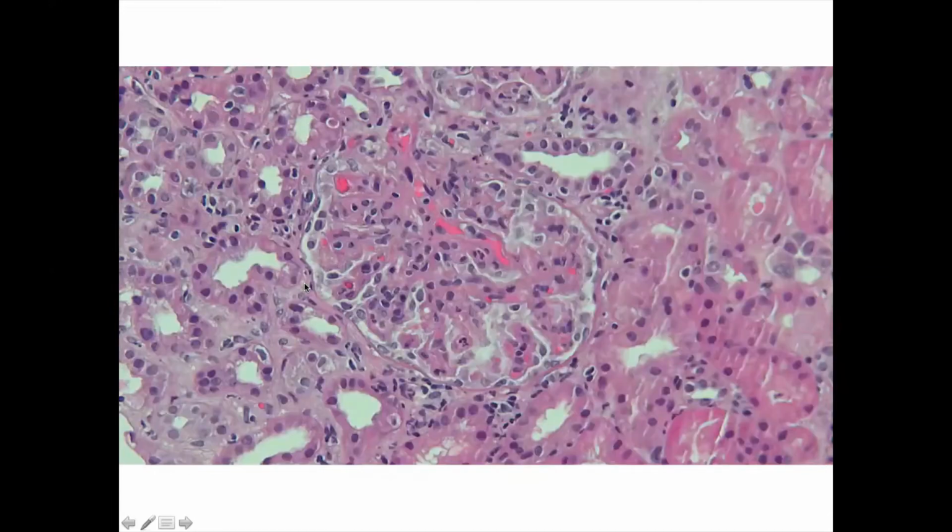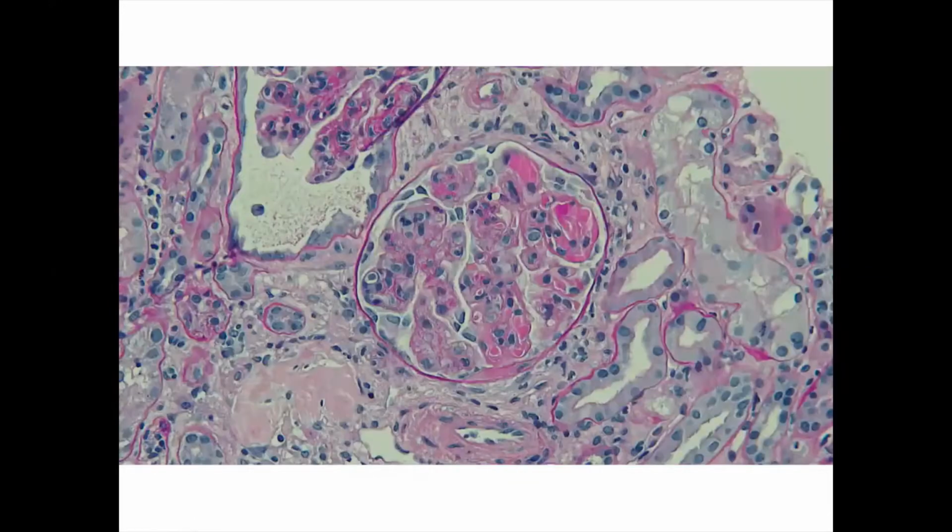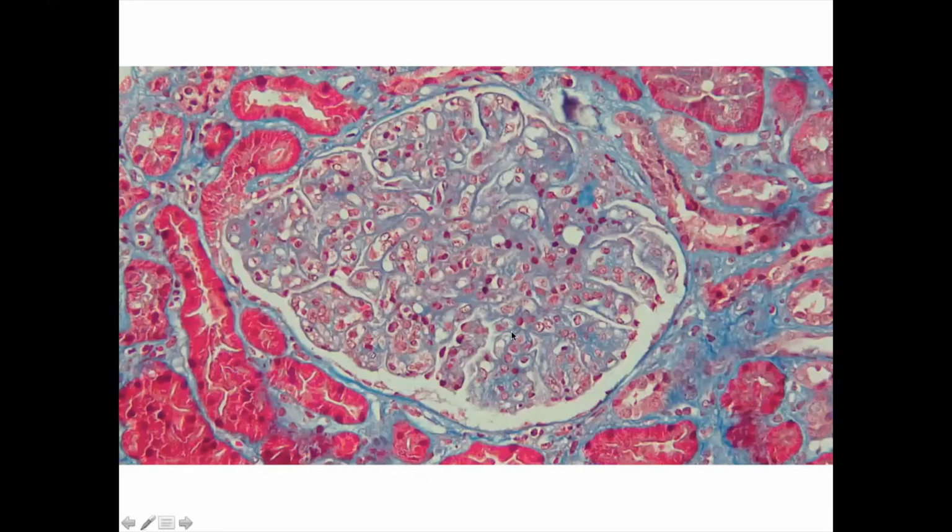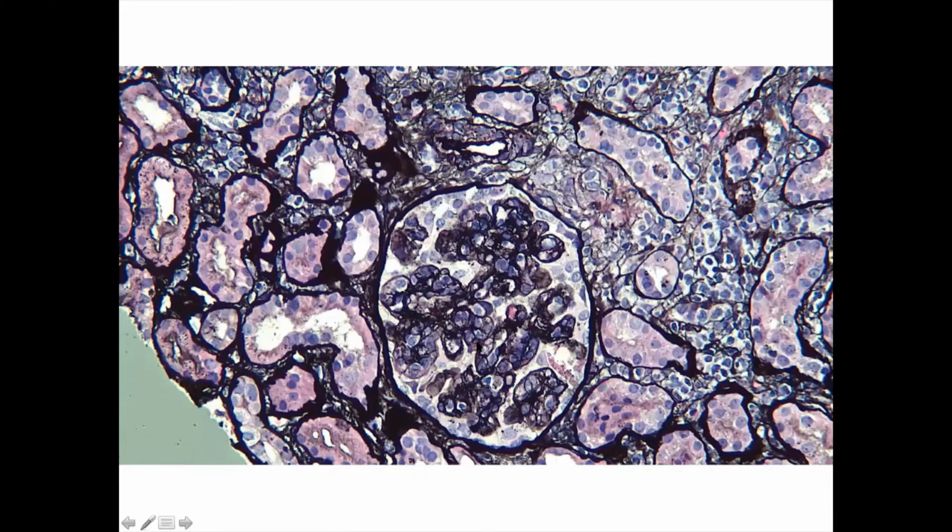Hypercellularity, if you compare, we are building a picture as we go, and we can definitely put our hands on our heart and say definitely we have endocapillary proliferation here. Silver stain is helpful over here because we can identify inflammatory cells in the loops. We can identify mesangial hypercellularity, the endothelial proliferation. We can appreciate all of that.